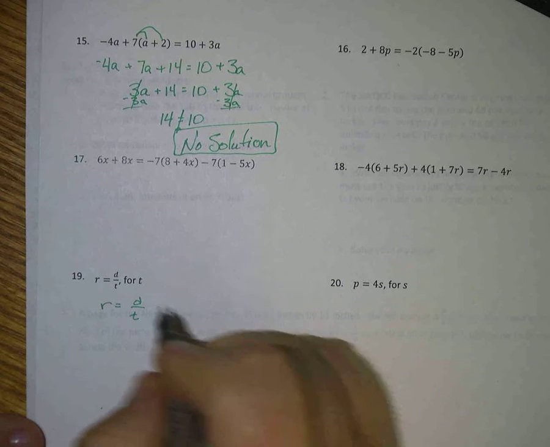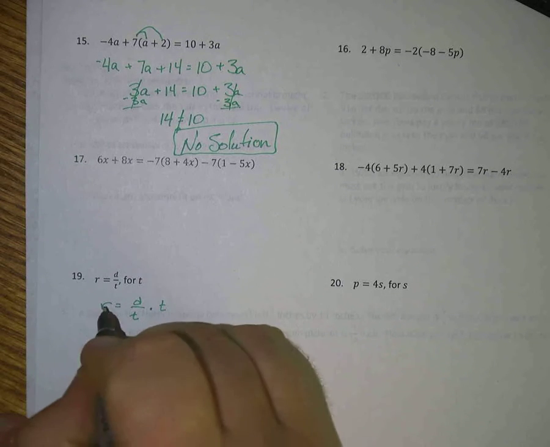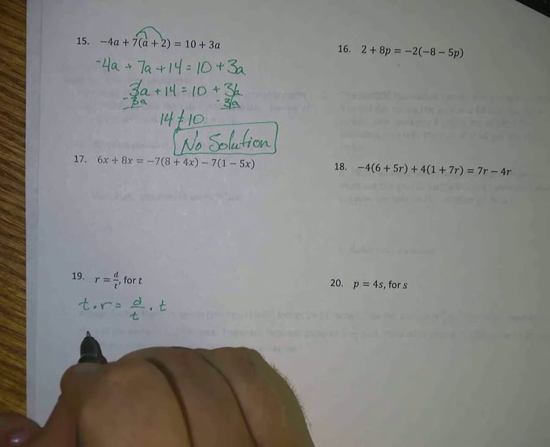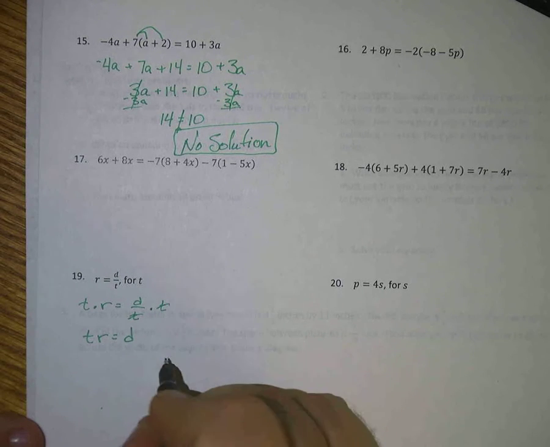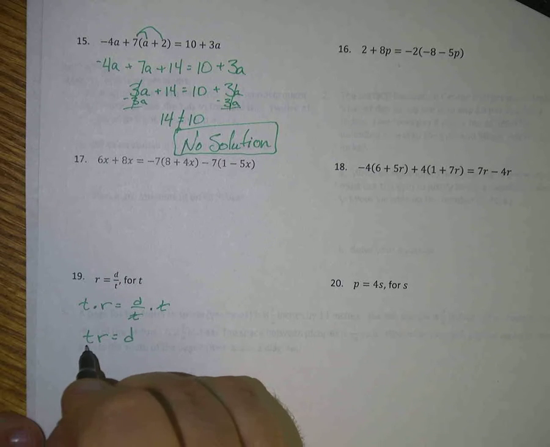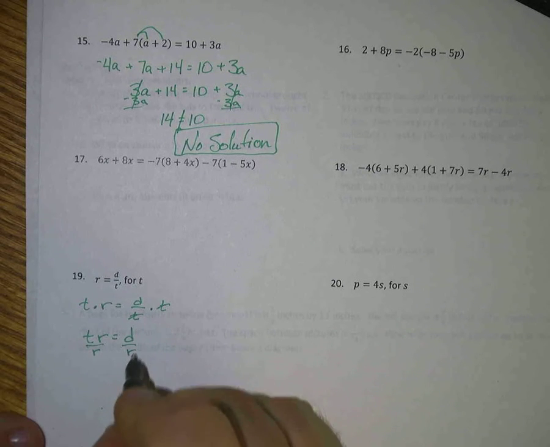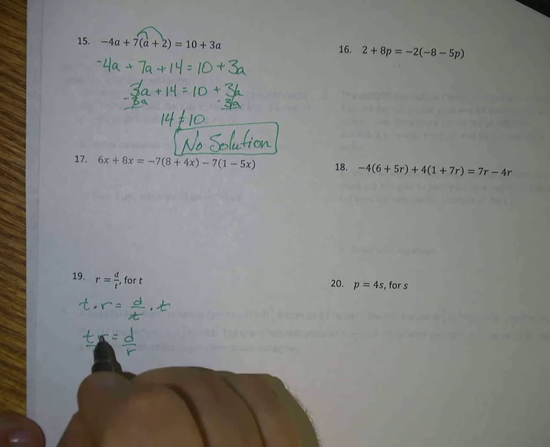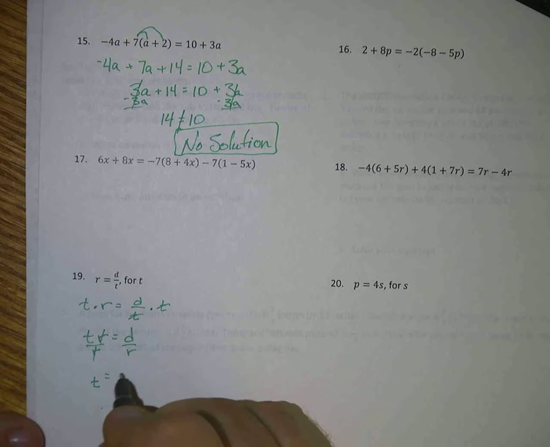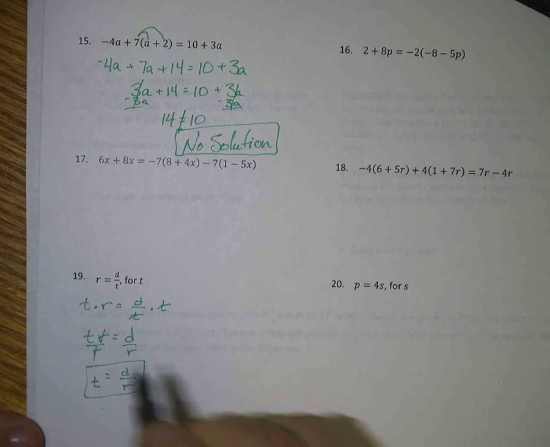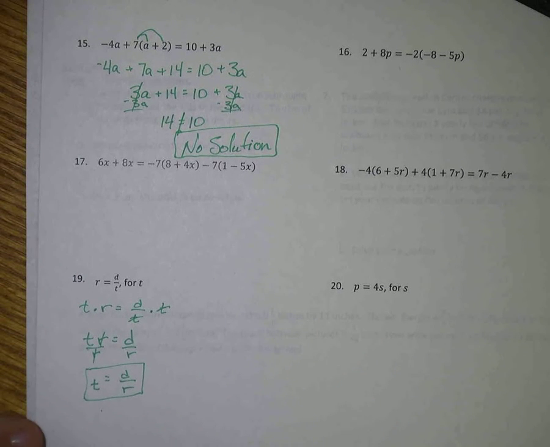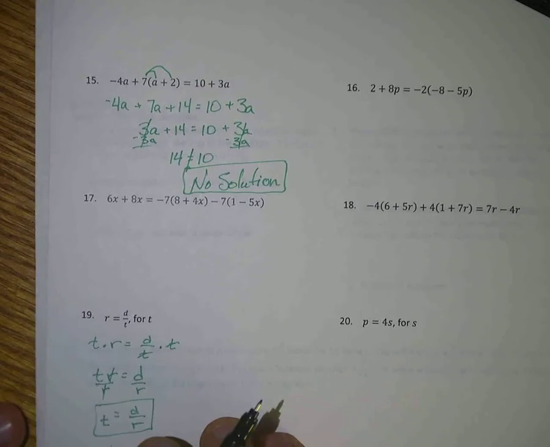So if I'm going to do that, I'm probably going to multiply by t on both sides. So we get tr equals d, because those cancel. And then divide by r. So t, when you divide, those cancel. T equals d over r. Remember, literal equations, you're going to have more variables involved, and you won't get a number as an answer. Okay? Let's turn the page, see what's coming up.